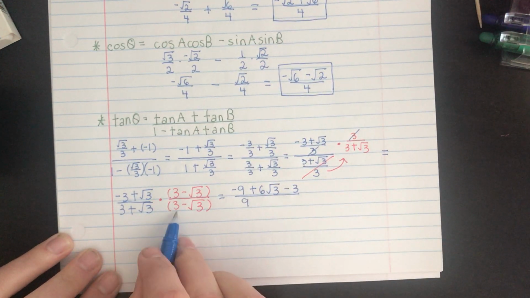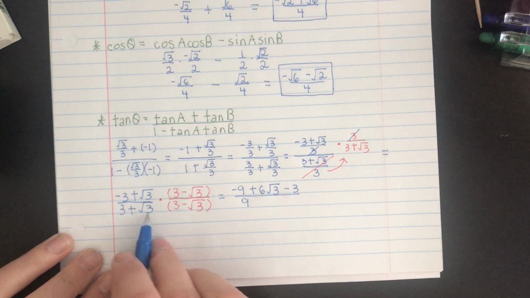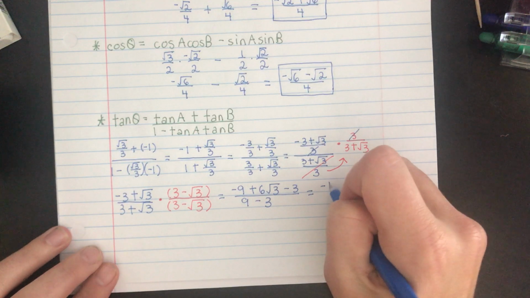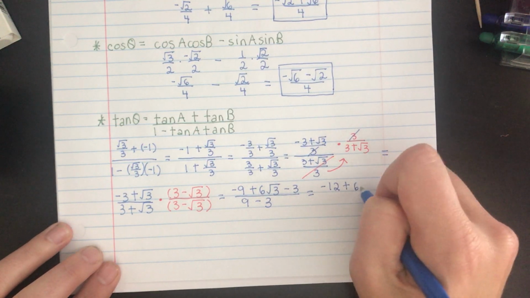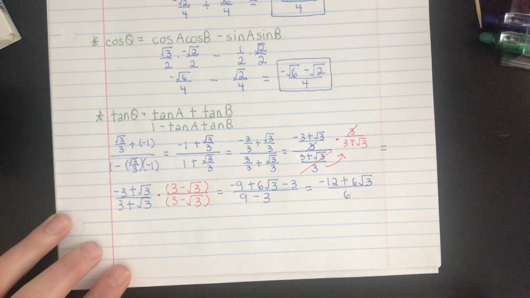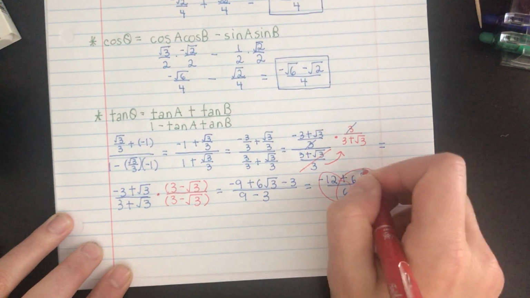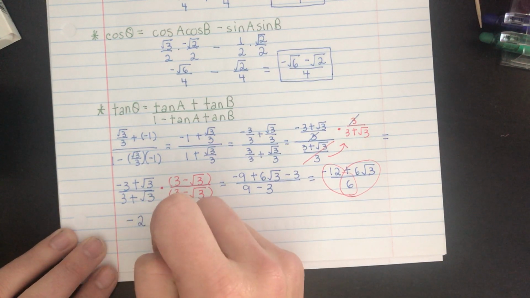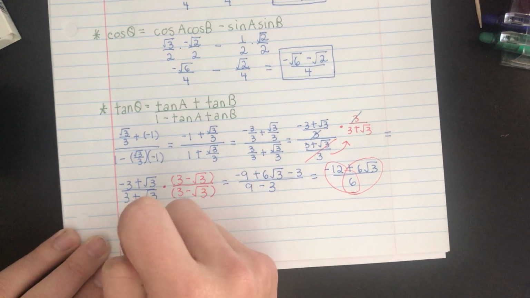The O and the I of FOIL will eliminate, and then negative 3 equals, this becomes negative 12 plus 6 square root of 3 over 6. Okay, share the love here. So negative 2 plus square root of 3.